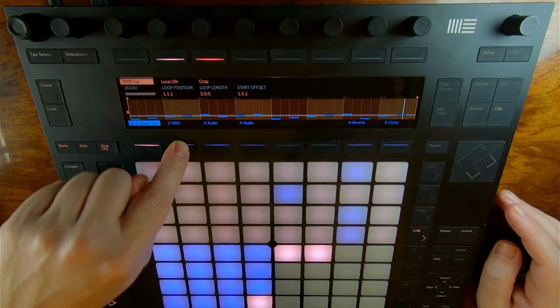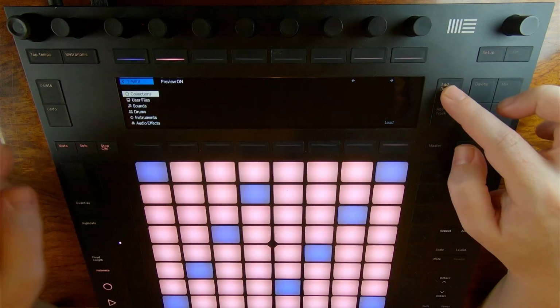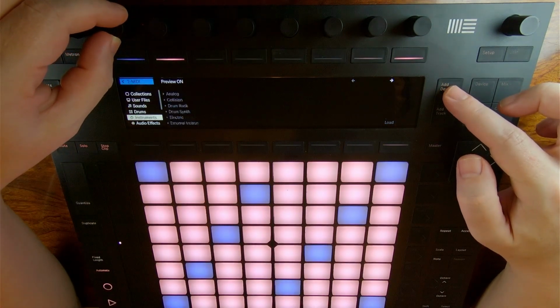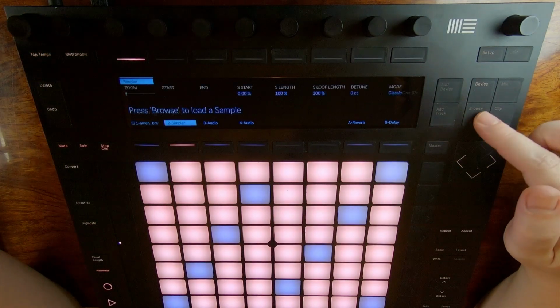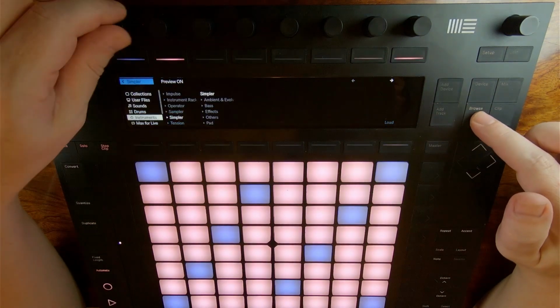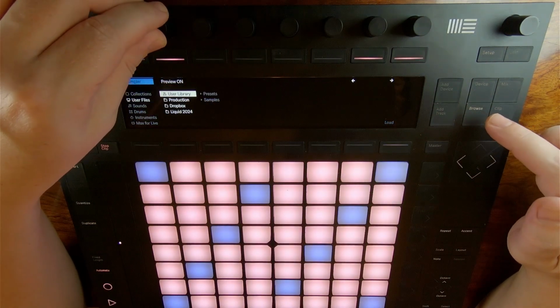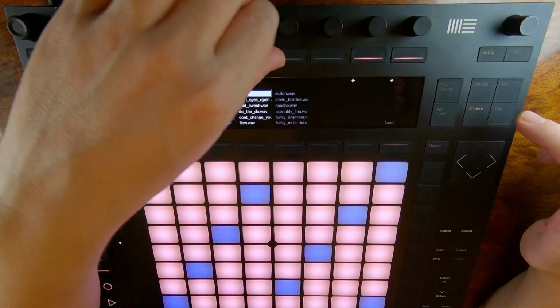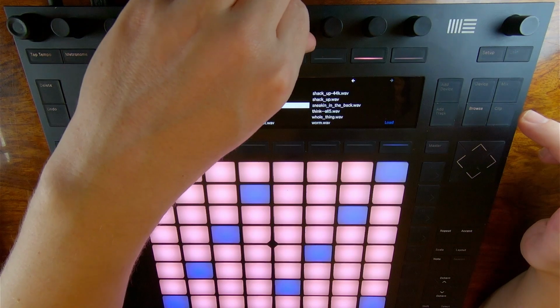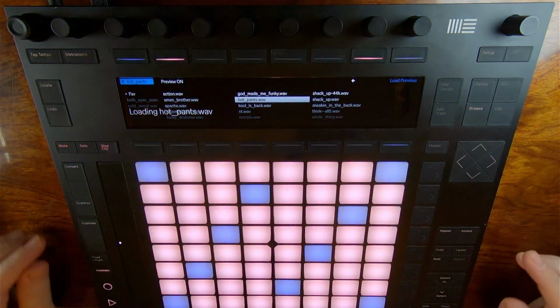So first of all, we'll click this next MIDI track, add a device. We're going to go to Instruments and Simpler, load in the Simpler, and then it'll say click Browse to load your sample. You go to where your samples are. I've got them in this folder called Production, and I'll just go down to Jungle Breaks and then choose a different break. So it's going to be the Hot Pants break this time.